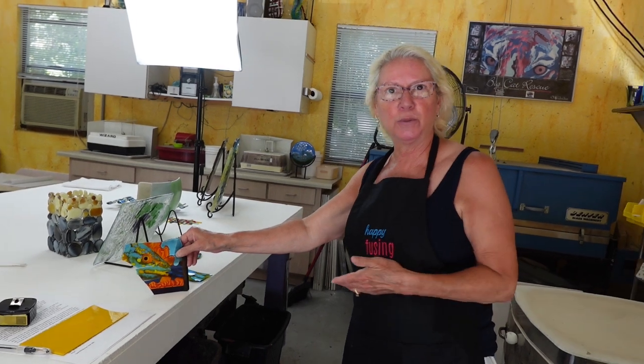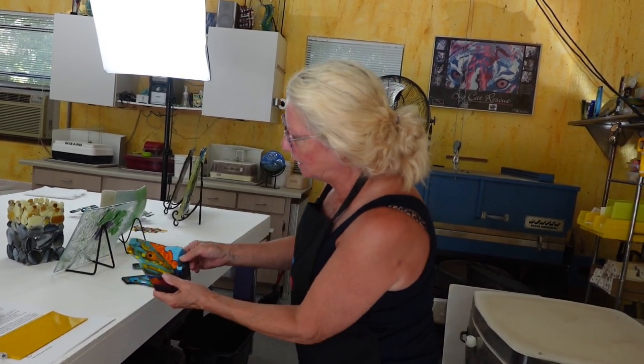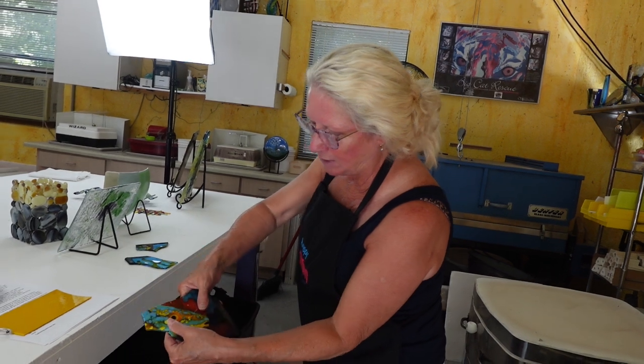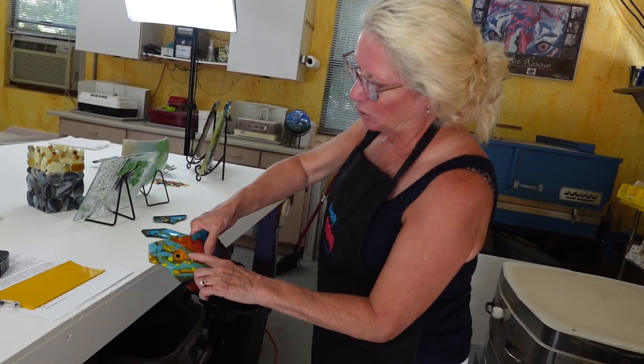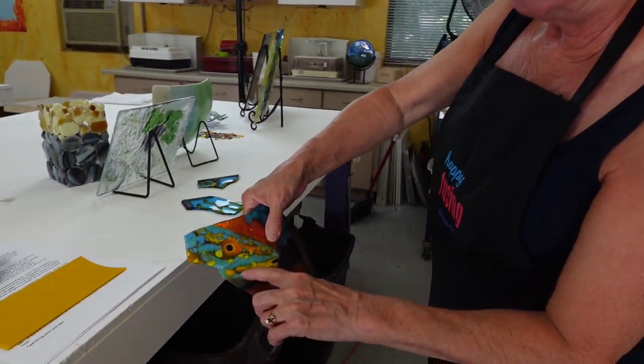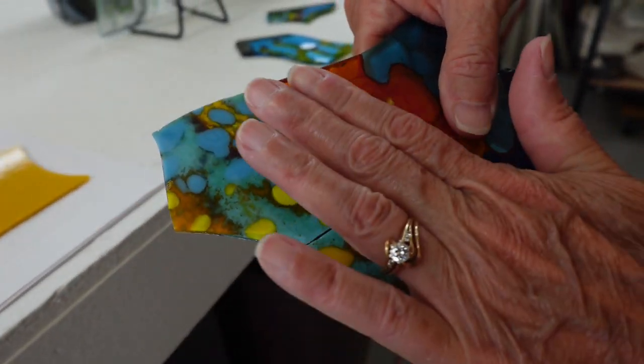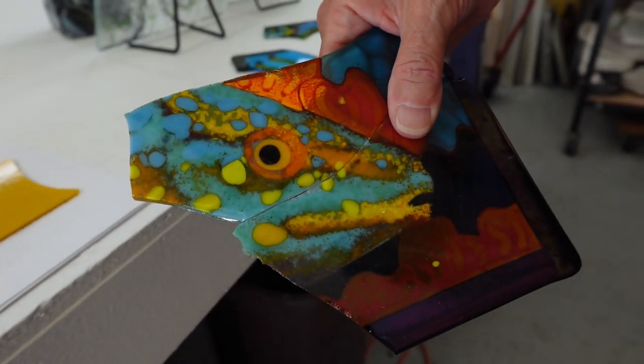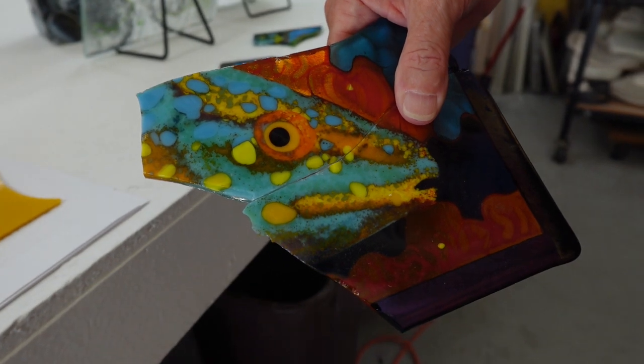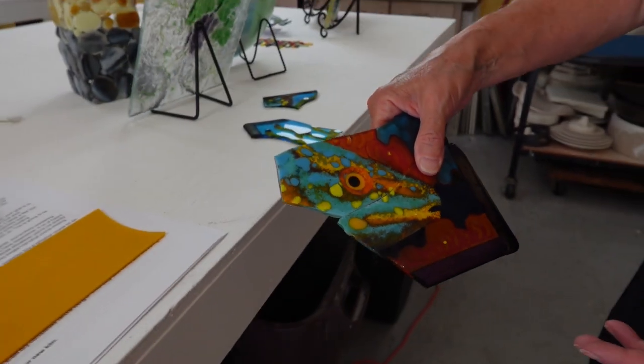So you can create texture with frit by applying it to your glass, using different sizes. I also would like to show you that when you use different sizes of frit, like this is a coarse, this is fine, this is medium here, there's no texture there, but you do get a different visual look by using different sizes of frit to help accentuate, pattern out, detail your artwork.